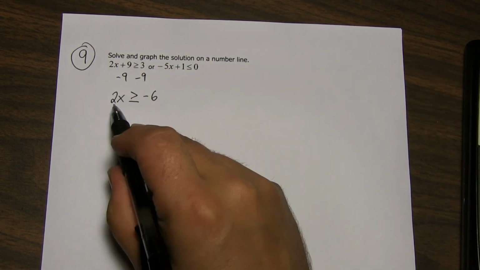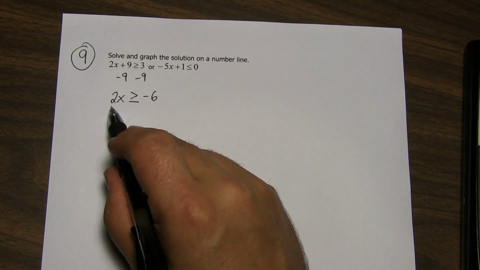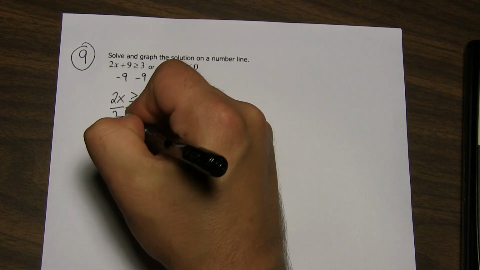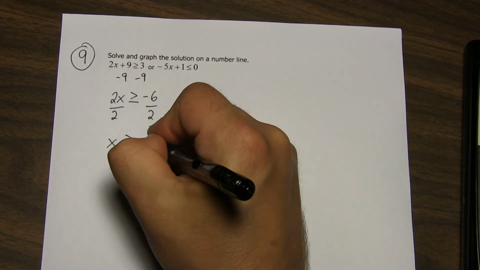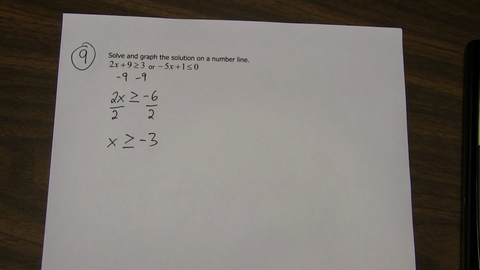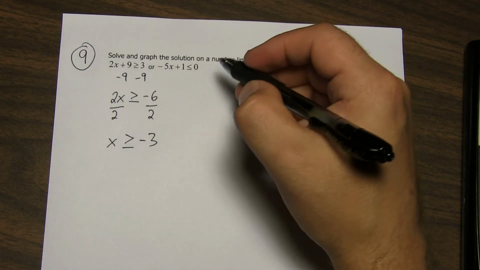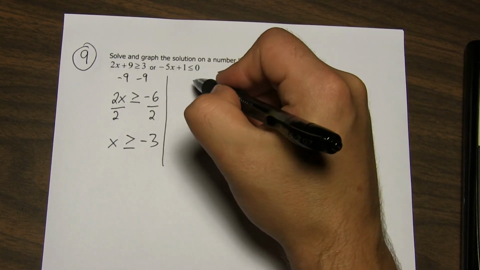Okay, now we have 2x. To get that 2 out of there, since it's multiplying, we divide. So let's divide both sides by 2. We get x is greater than or equal to negative 3. Now, let's look at this next one, since that one's done.